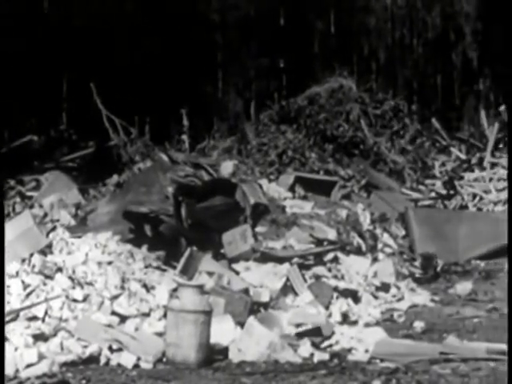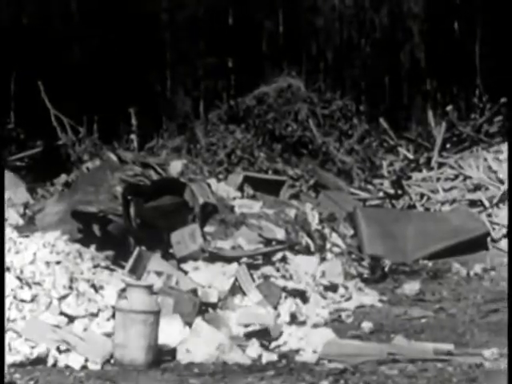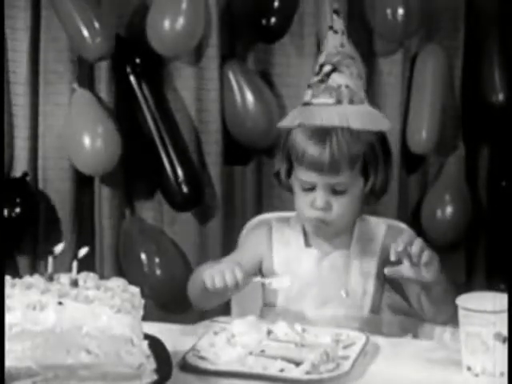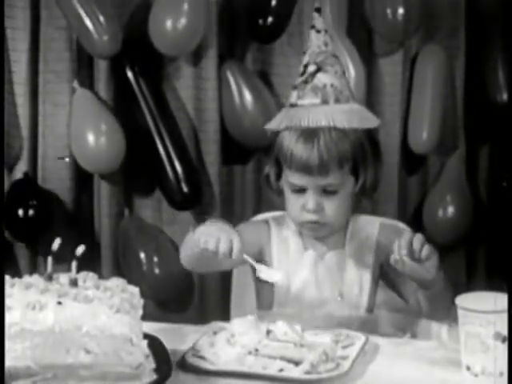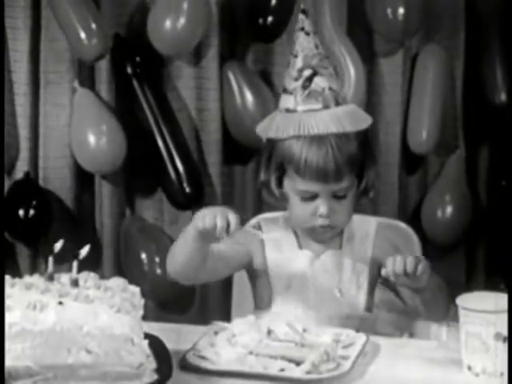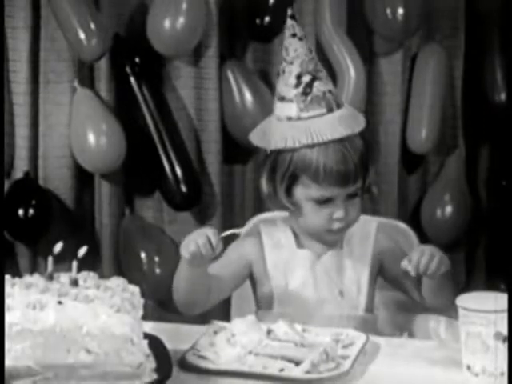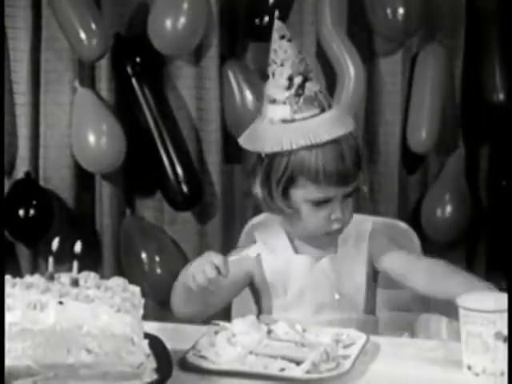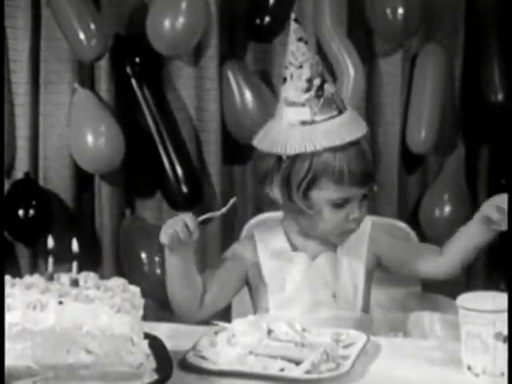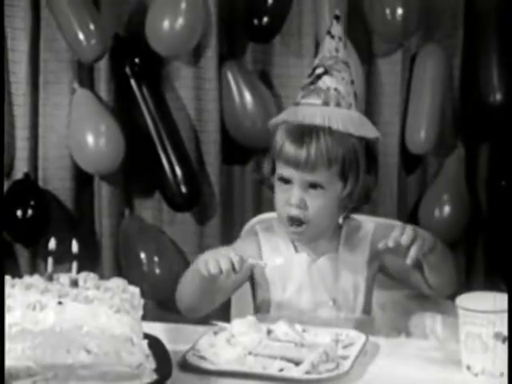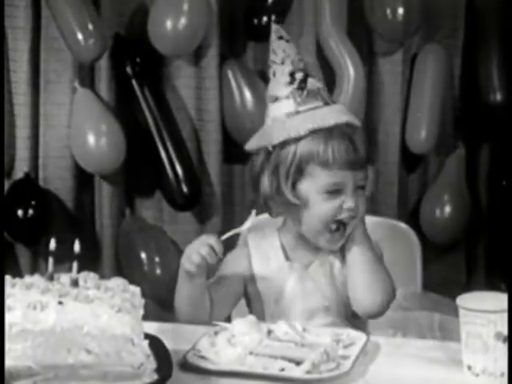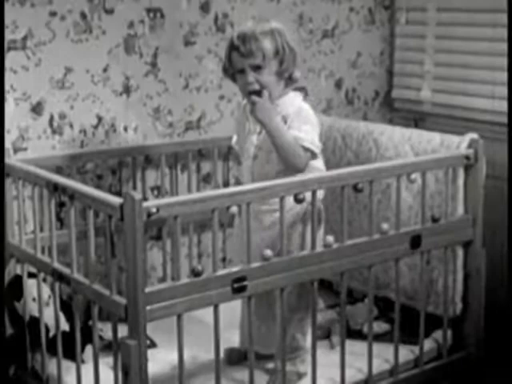Tests have proven that flies from a dump such as this are capable of flying as far as 20 miles away to alight perhaps on baby's birthday cake. And while baby may find swatting at flies an amusing part of the celebration, these germ-laden flies may bring her the unwanted gift of a bad tummy ache.